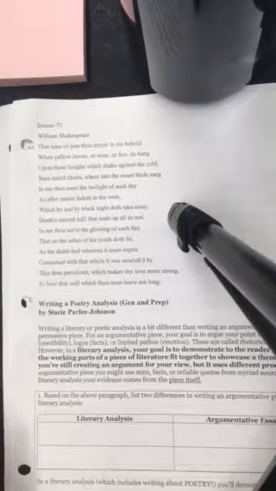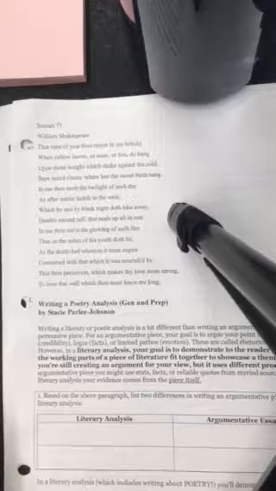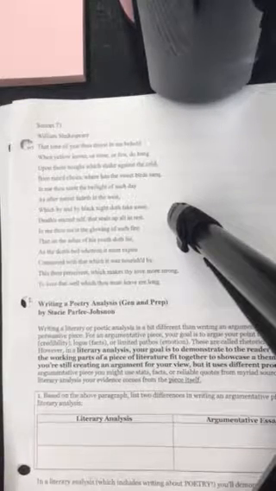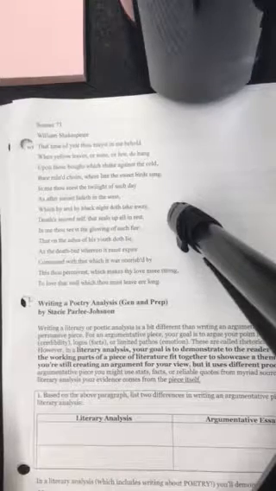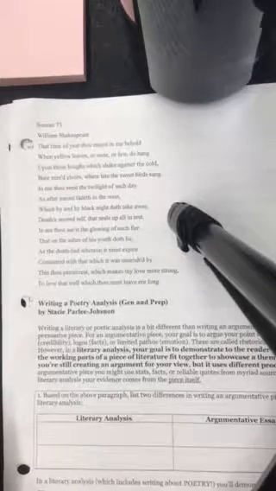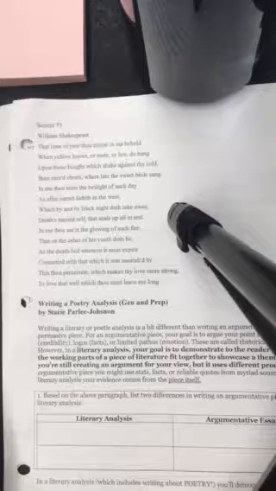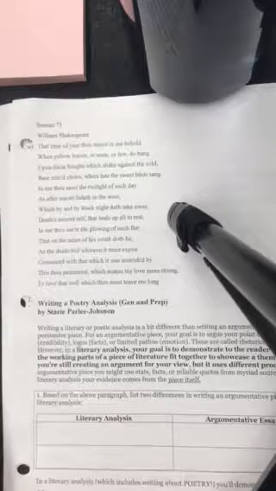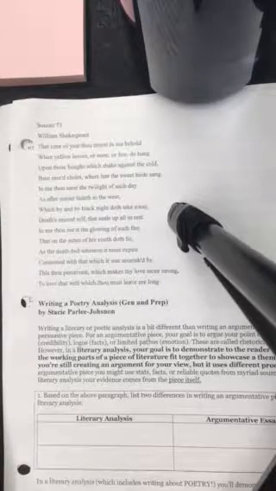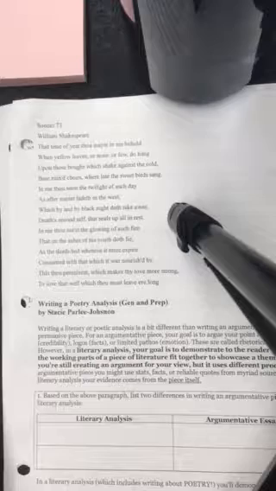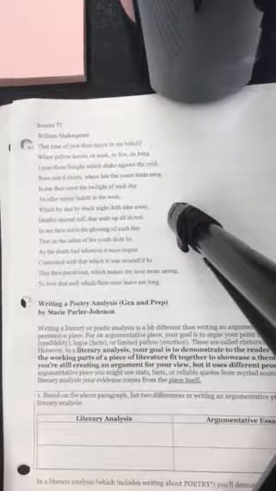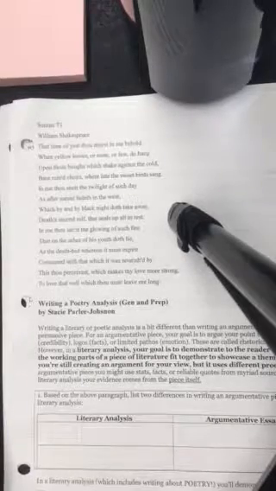That time of year thou mayest in me behold, when yellow leaves, or none, or few, do hang upon those boughs which shake against the cold. Bare ruined choirs, where late the sweet birds sang. In me thou seest the twilight of such day, as after sunset fadeth in the west, which by and by black night doth take away, death's second self, that seals up all the rest.